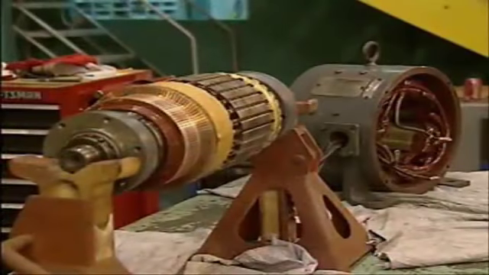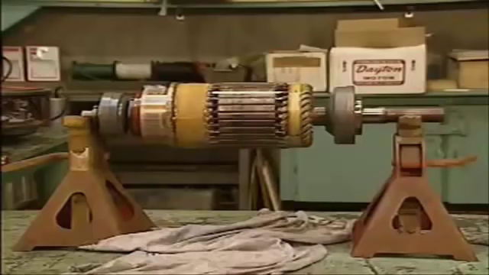This completes the disassembly of the motor, unless your company's procedures require the motor's bearings to be removed as part of an overhaul. If the bearings have to be removed, a bearing puller may be used. Take a moment now to check your understanding of what's involved in disassembling a DC motor.